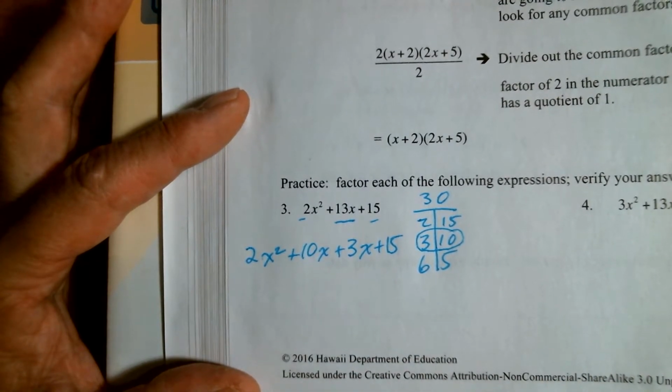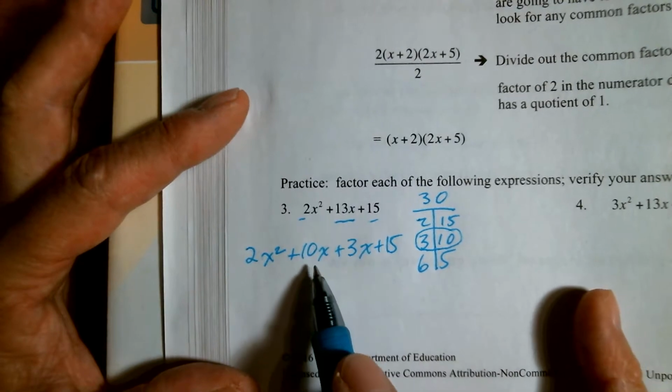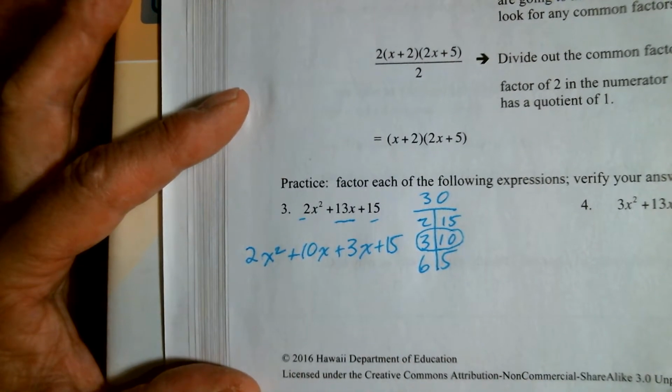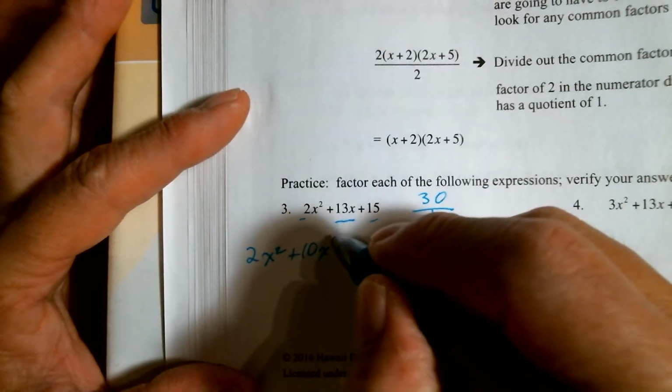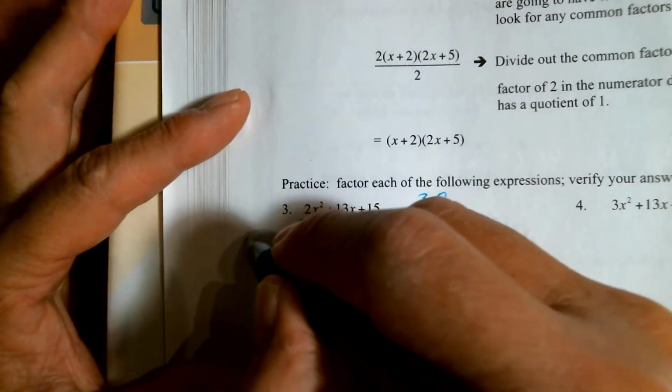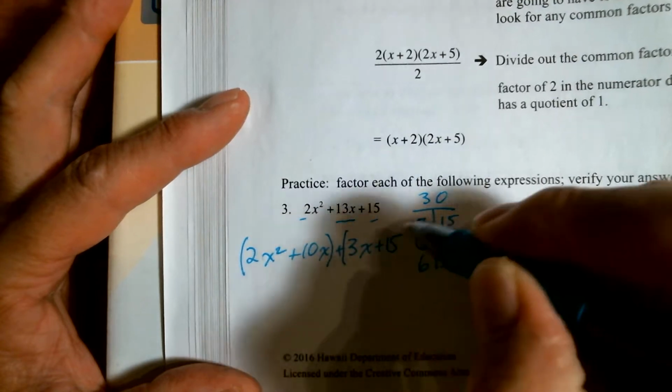It's still the same value. The 13x, I just broke it up into 10x and 3x. Now my next step, I'm going to group it like this, just to keep things real clear as to what I'm doing.